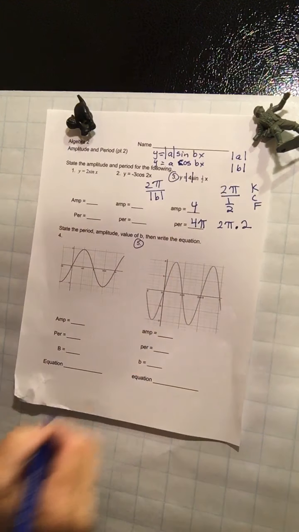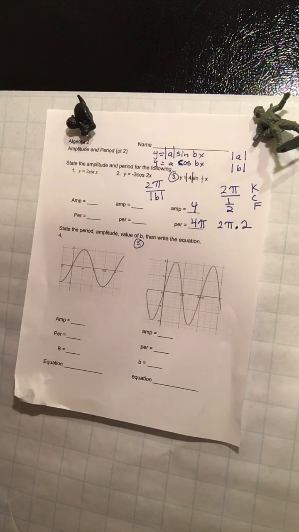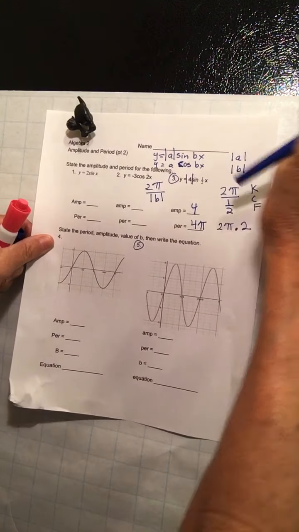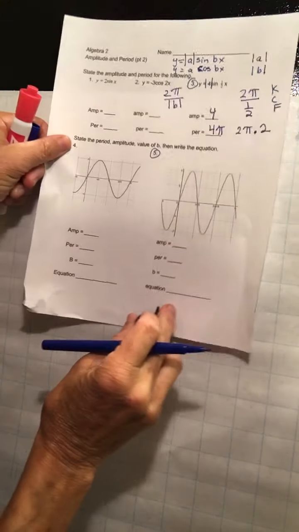So hopefully you already did the homework and you can check to see, oh, I got that one right. Okay, let's go to 5. That's the next one I'm going to do.